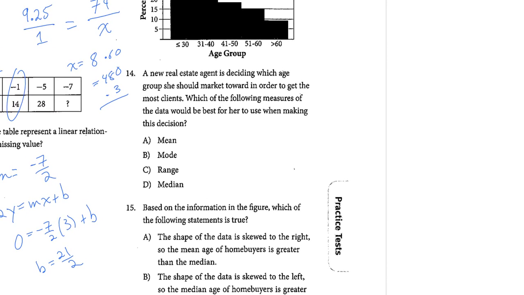Alright, on to 14. A new real estate agent is deciding which age groups to market toward in order to get the most clients. Which of the following measures of the data would be the best to use in making the decision?